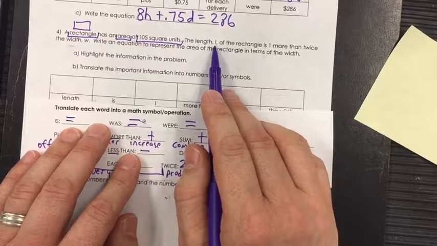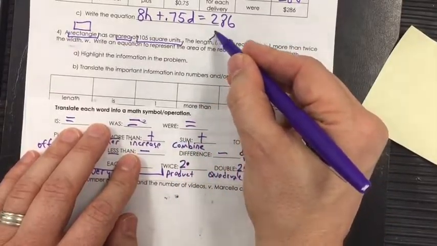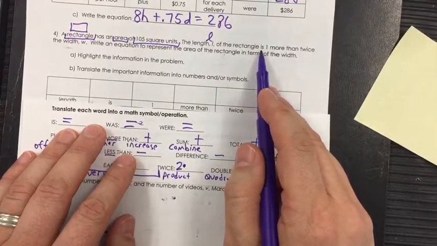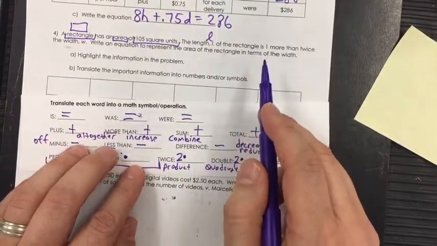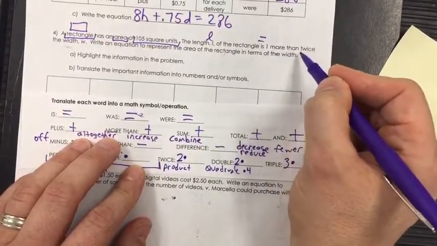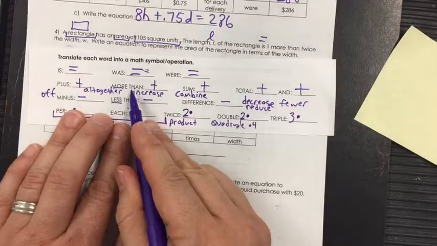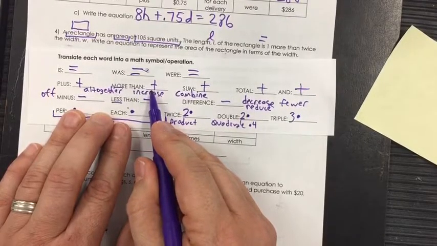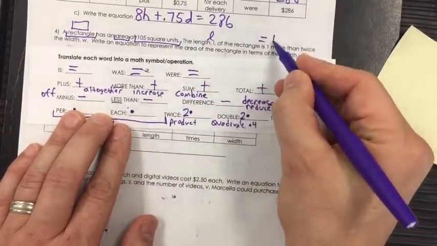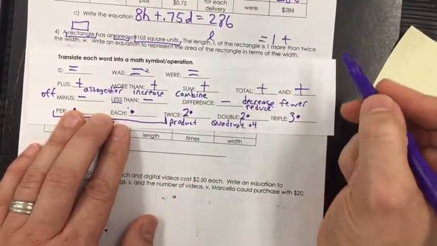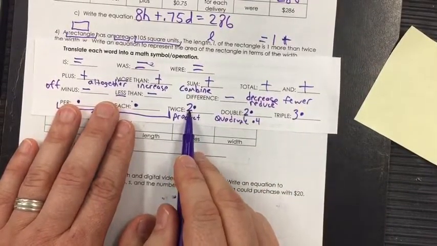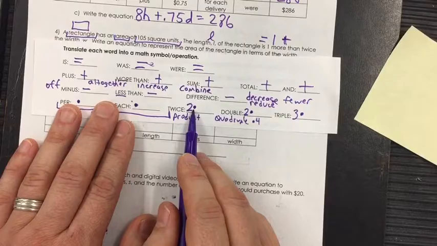The length L of the rectangle, L, is, what does is mean? The word is. Equals. The length equals 1 more than. What does 1 more than mean? Here's more than. 1 more than means what mathematically? 1 plus. What does twice mean? Twice is down here in our vocabulary. What kind of math is this?